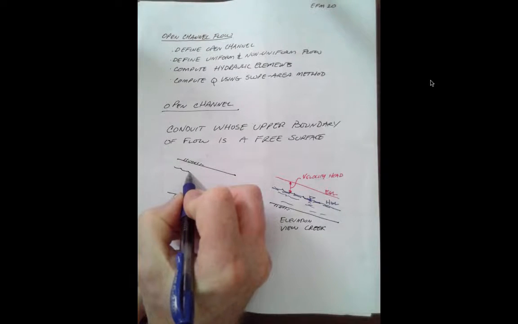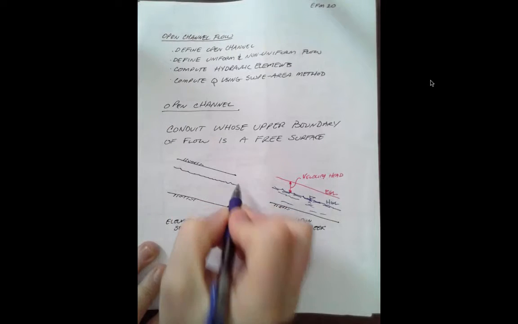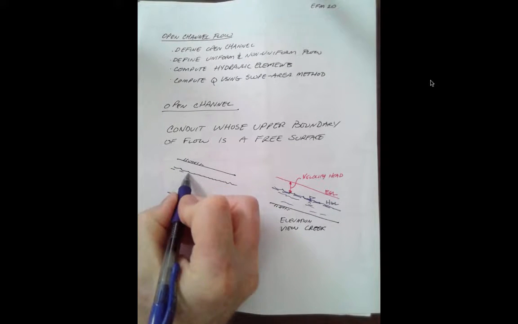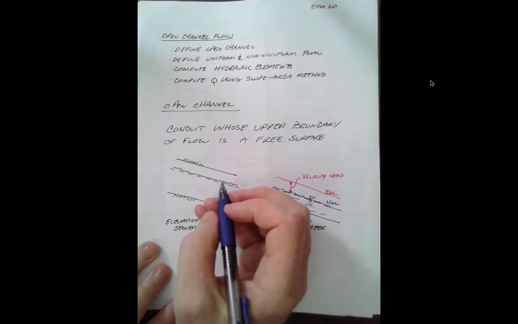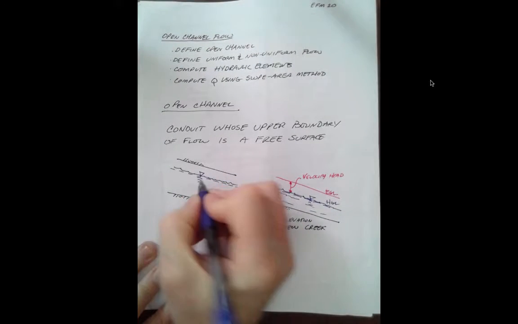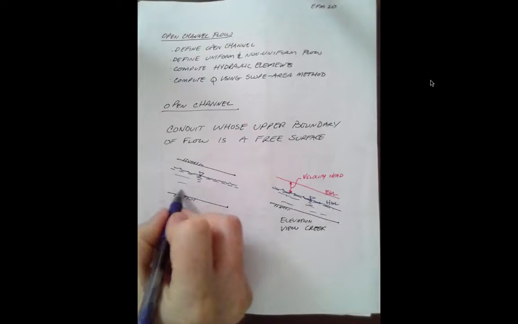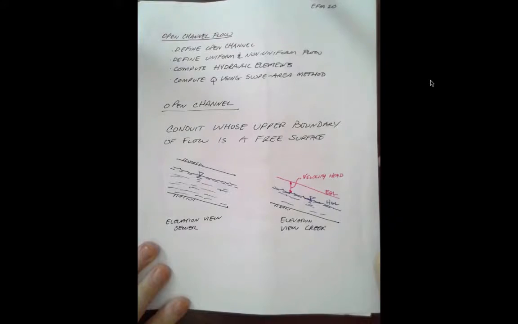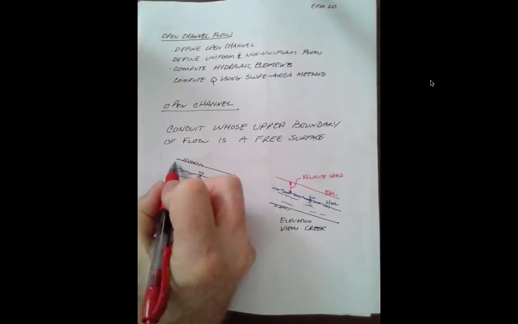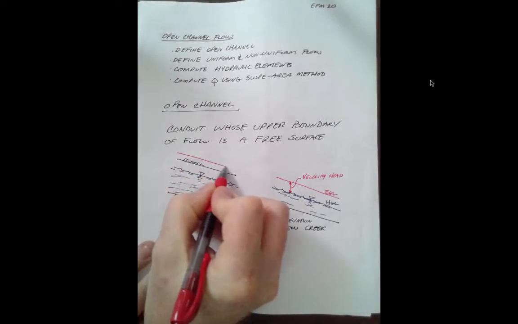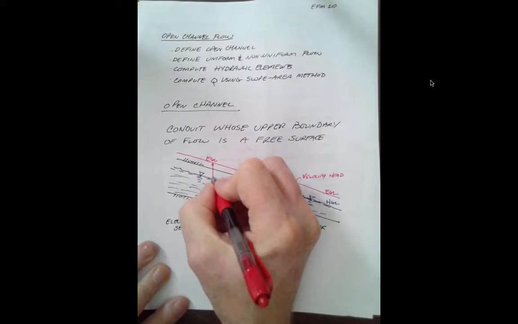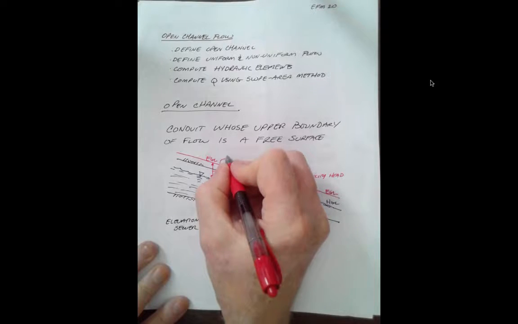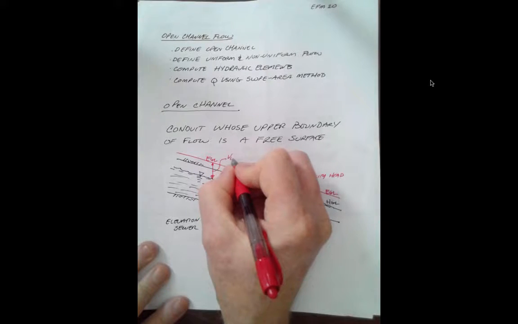And if the sewer is flowing part full, so that it has a free surface, then it too behaves as an open channel for the context of this particular class. And there also might be some energy grade line here. Difference between the two is velocity head.